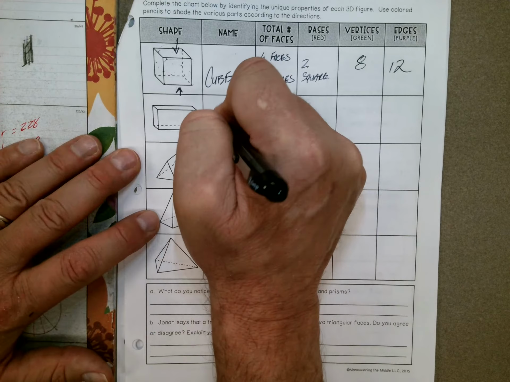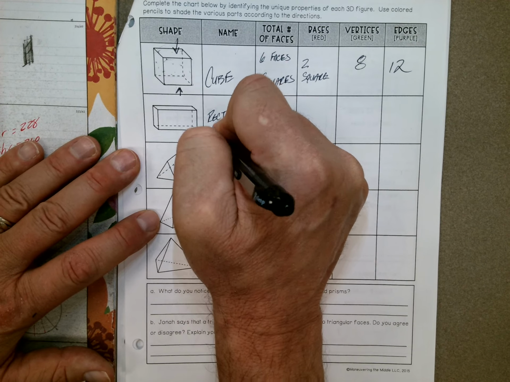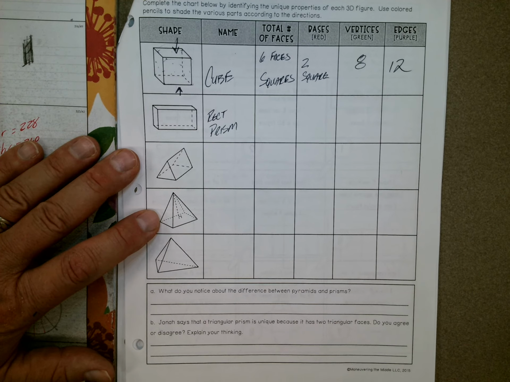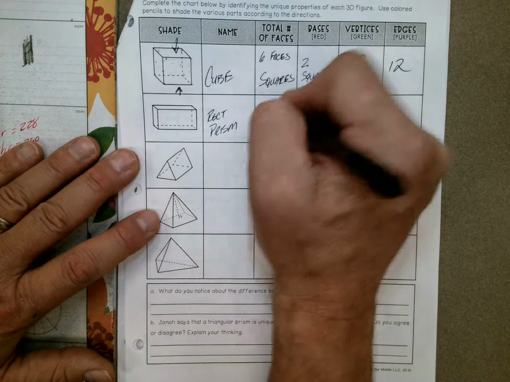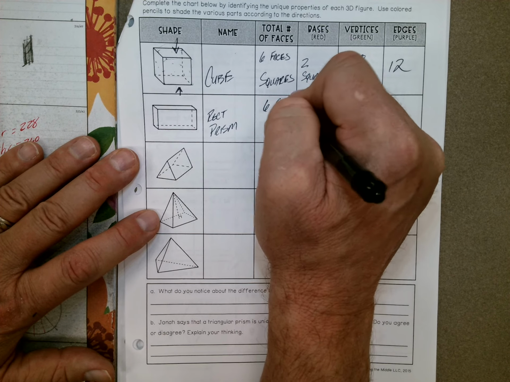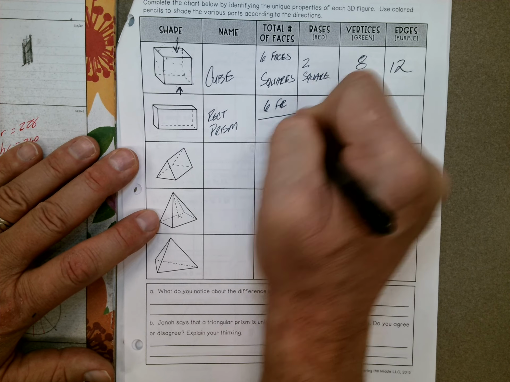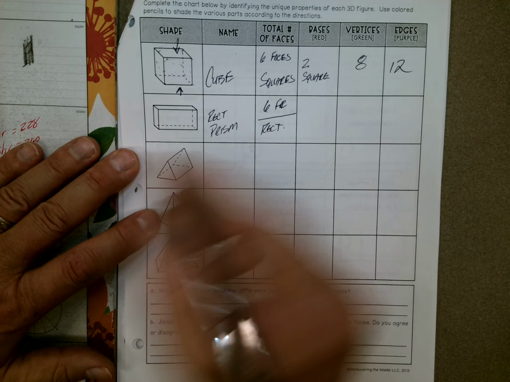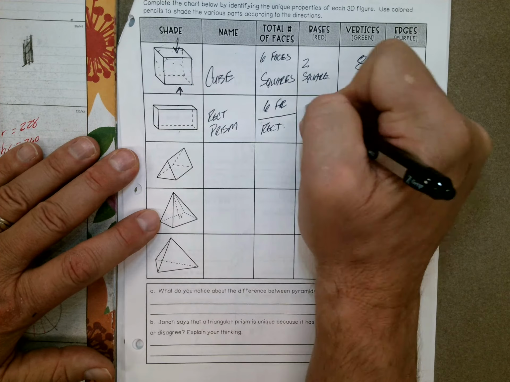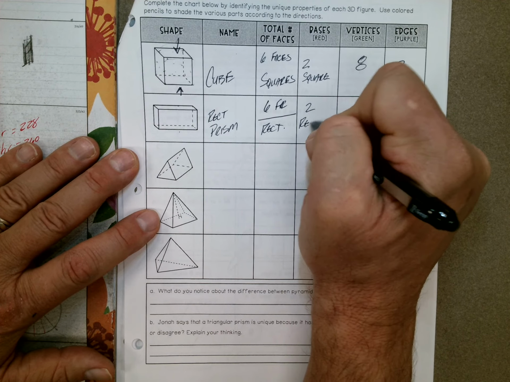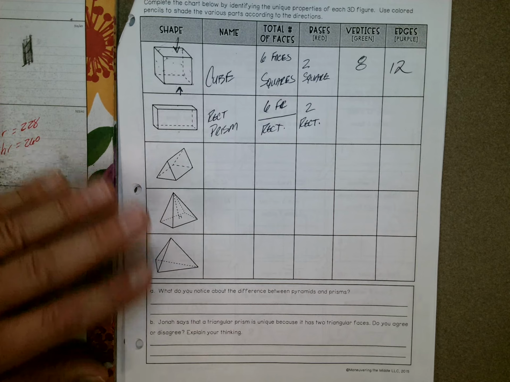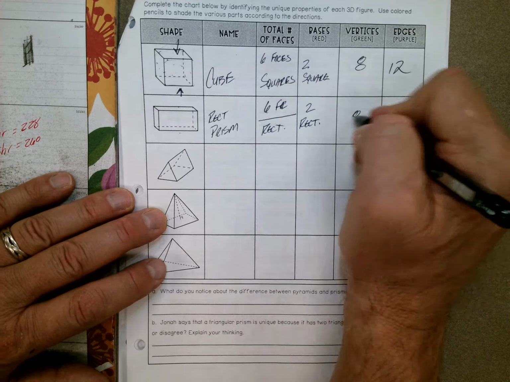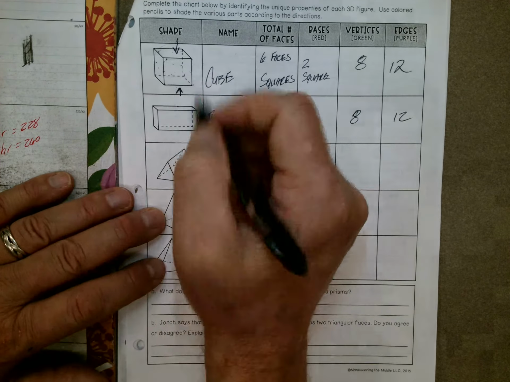This is a rectangular prism, right? And total number of faces, all right, is the same as the cube. It's 6 faces. There's 6 faces. And what are they? They're rectangles. All right. We still have two bases, the top and the bottom. There's two bases, and they are rectangles. All right. And the number of edges and the vertices are going to be the same as this, 8 and 12. Why? Because they're prisms.